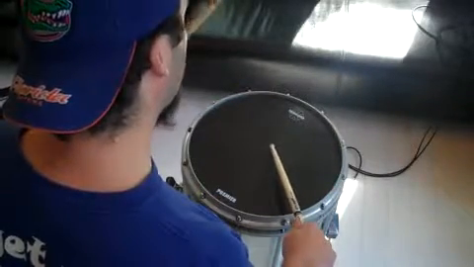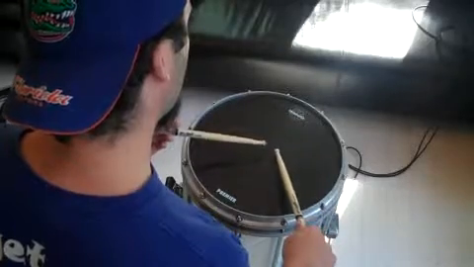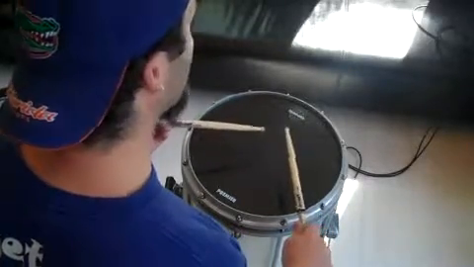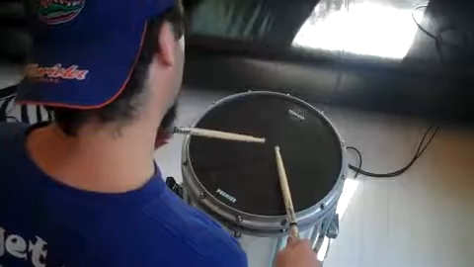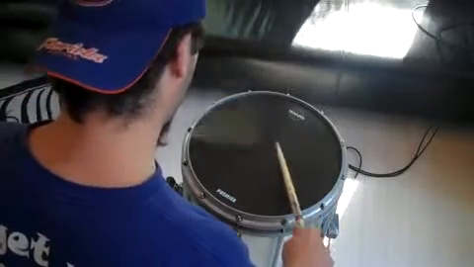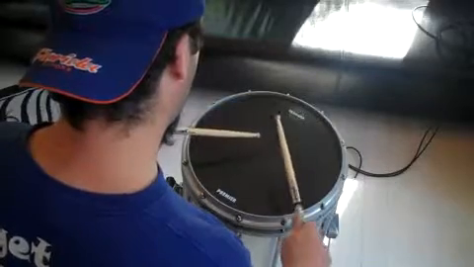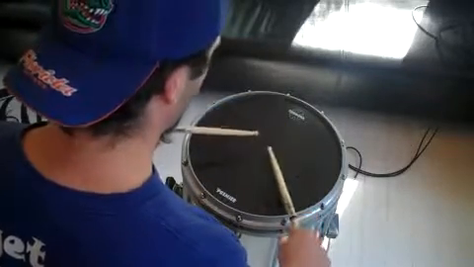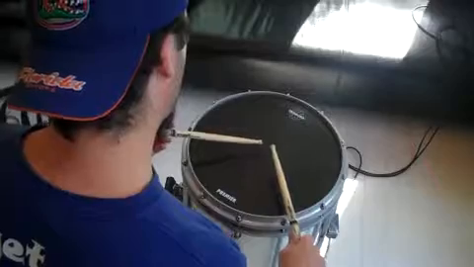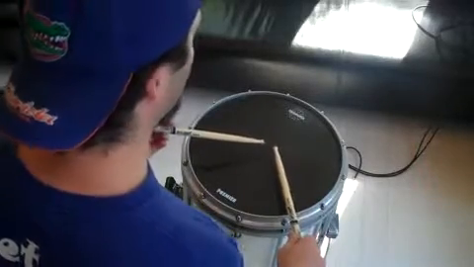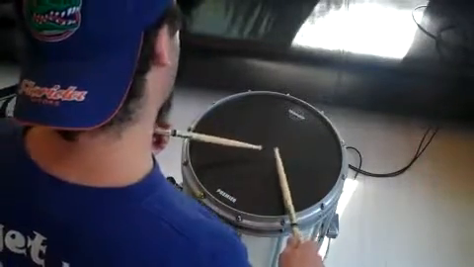And then you play a left flam, followed by a right note and a left note. So really slow, this rudiment is this. Okay? And this is a very common rudiment. You'll play this a lot. So this is your flam accents.